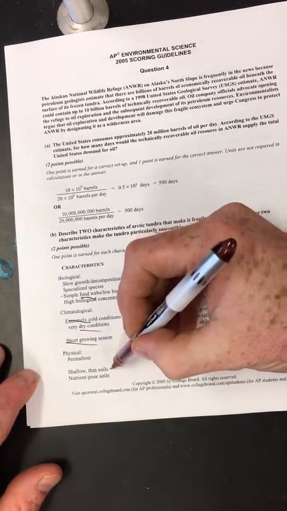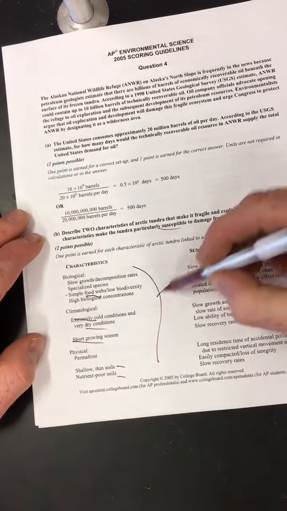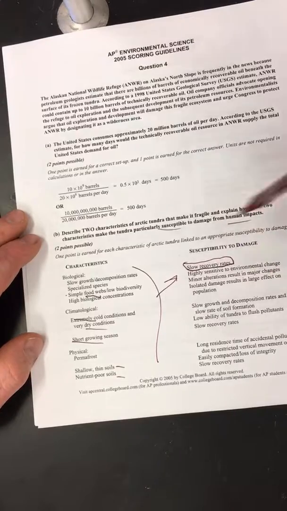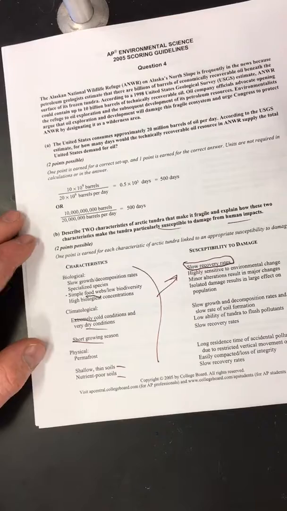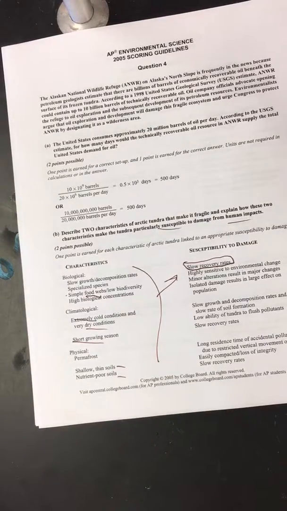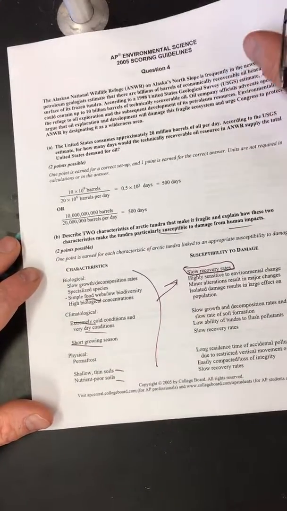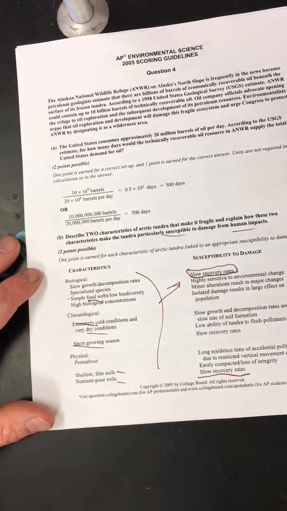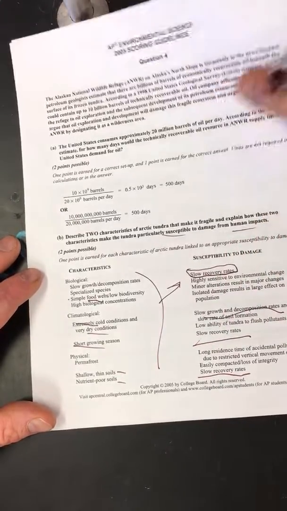A lot of it has thin, nutrient poor soils, and all of these characteristics give it slow recovery rates. If we disturb this, it takes a long time for it to come back. If we cut into the land or disturb the flora or fauna, it's not very resistant or resilient to change. Slow recovery rates again. Slow growth and decomposition rates.